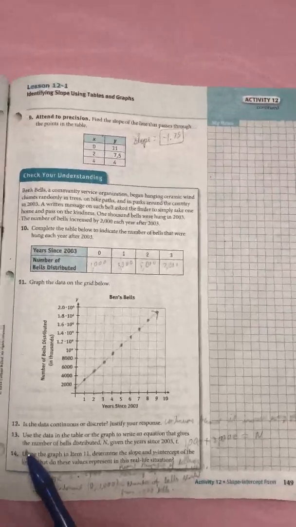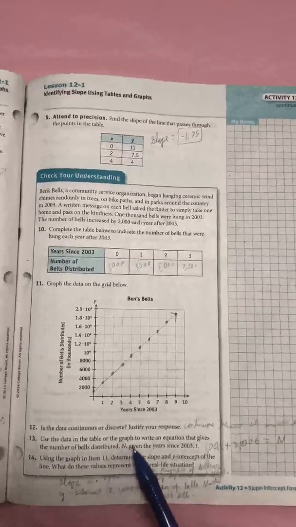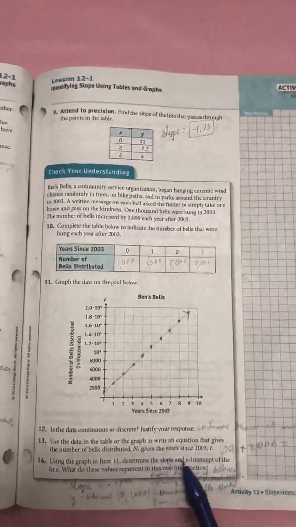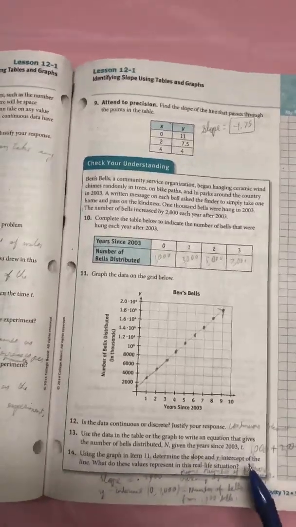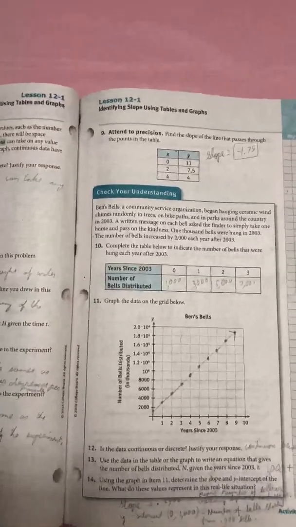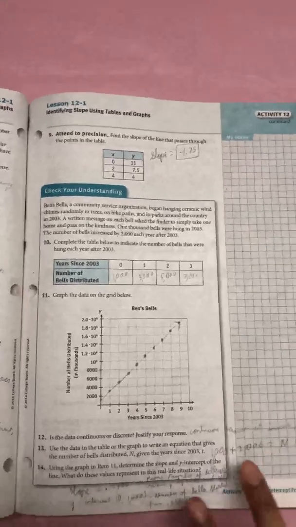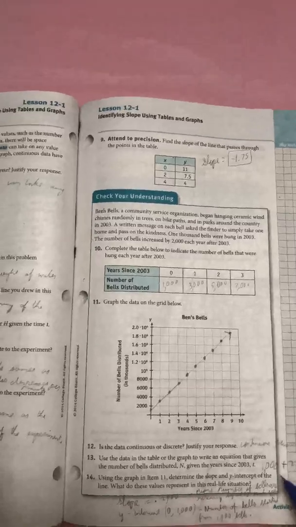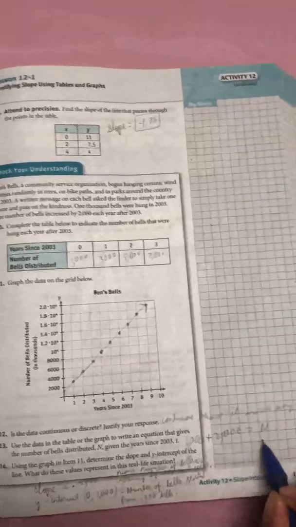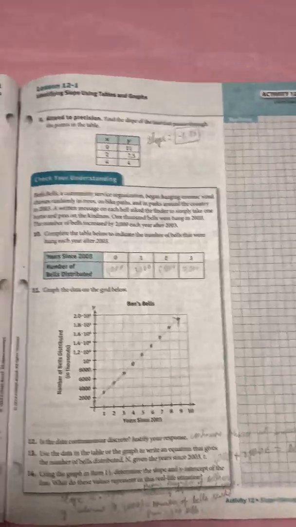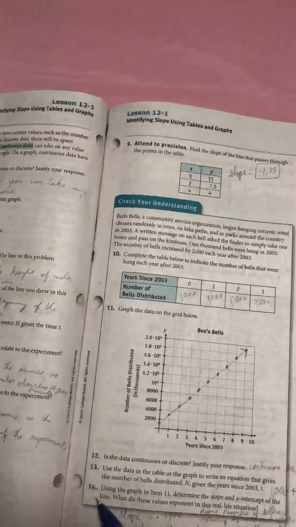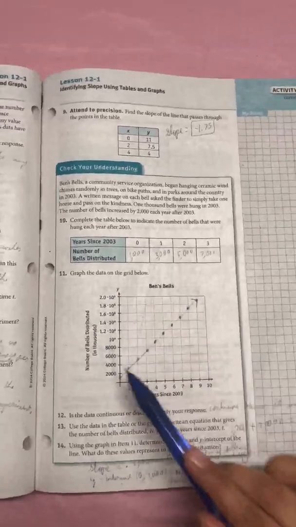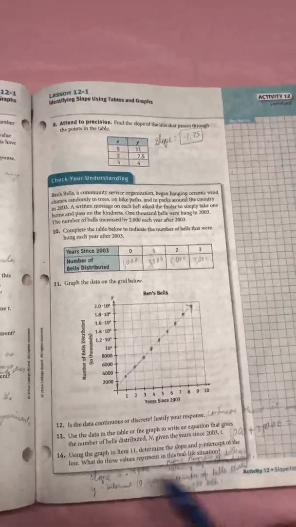Number 13 says, use the data in the table or graph to write an equation that gives the number of bells distributed n given the number of years since 2003, t. So our equation would be the y-intercept plus the slope times t equals n. So 1,000 plus 2,000t equals n. So that's our equation, and that's how we got it. So number 14 says, using the graph in item 11, this graph right here, determine the slope and the y-intercept of the line.